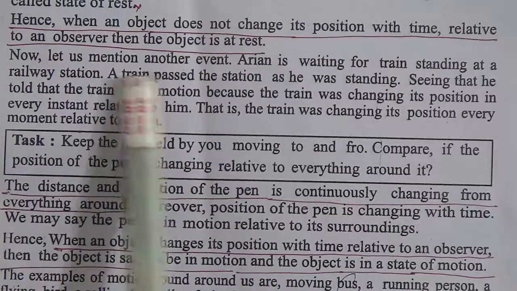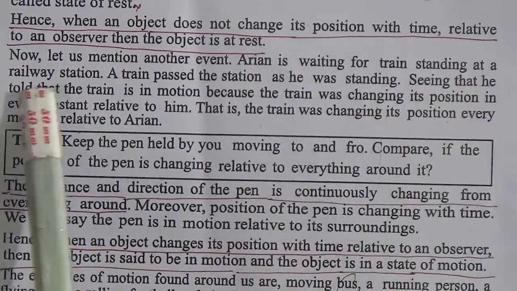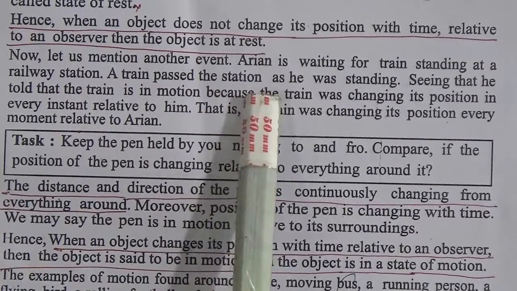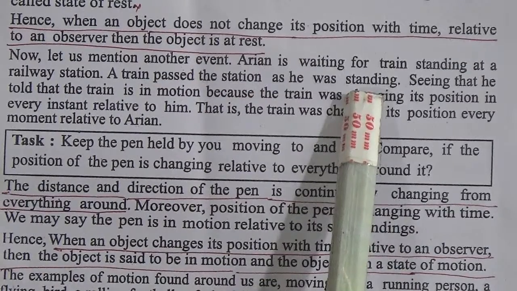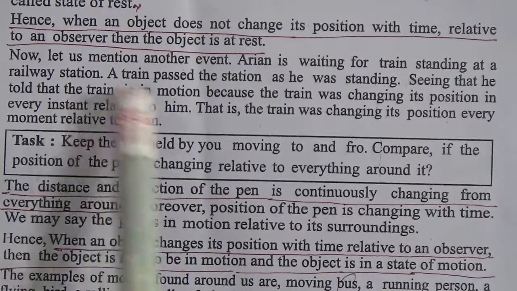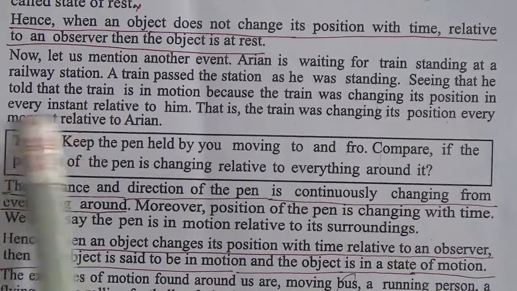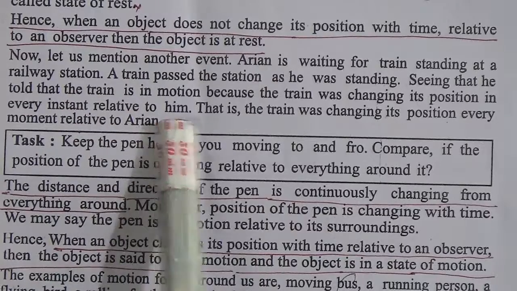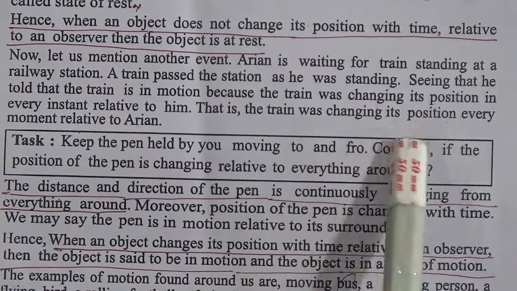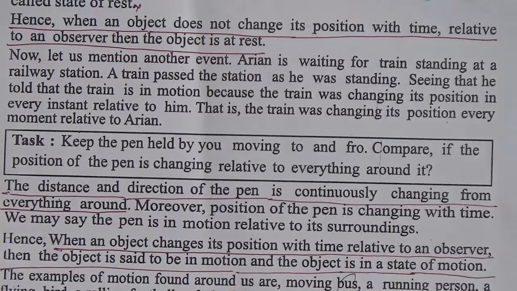Now let us mention another event. Aryan is waiting for the train, standing at a railway station. A train passed the station as he was standing. Seeing that, he said that the train is in motion because the train was changing its position in every instant relative to him. That is, the train was changing its position every moment relative to Aryan.